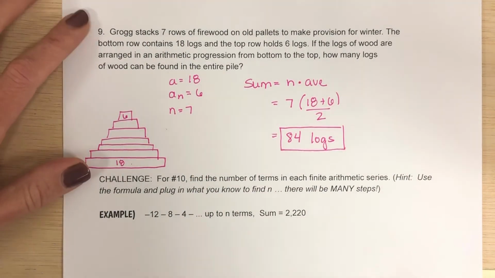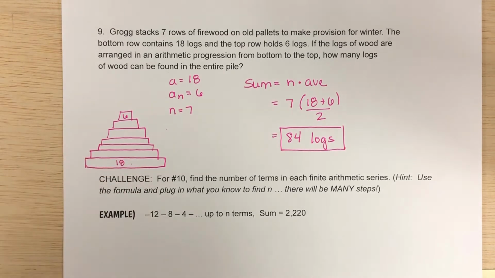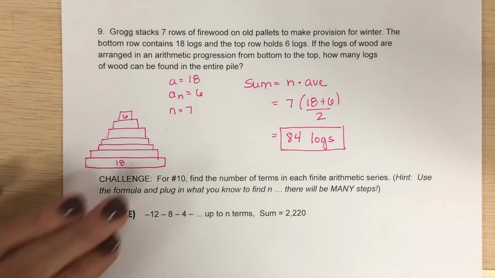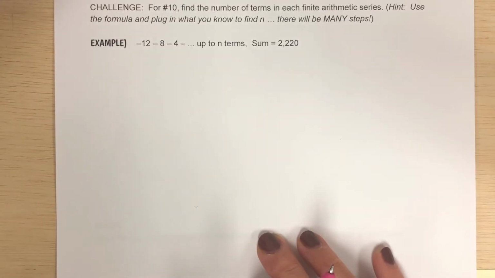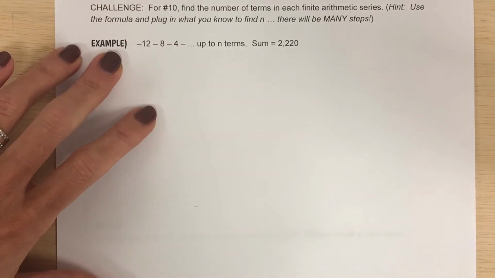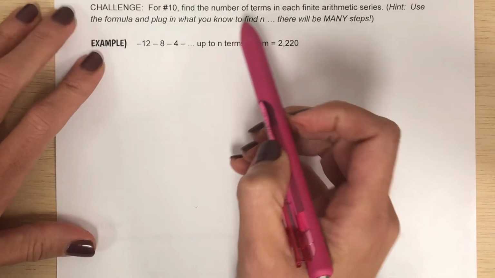So hopefully at this point you're finding that you can use the formulas for a series pretty easily. This next one, these next 2 problems are definitely a challenge. So if you don't get these right away, that's totally fine. But we're going to be using up a lot of space here. So let's go over these examples. Let's be prepared to use some things that we learned last year.